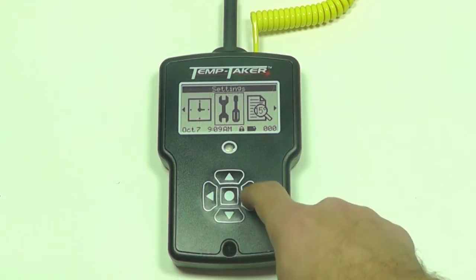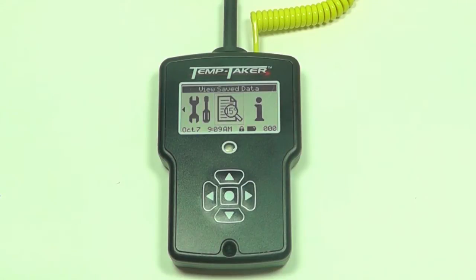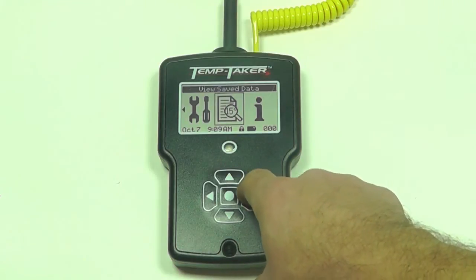View Saved Data is an application where you can review the logged events that have transpired in the handheld, but have not yet been uploaded to the software. When using standard Temp Taker settings, once the unit syncs with the software, this data will be cleared from the memory of the handheld and will become available only in the software under the Temps Data Reporting section.